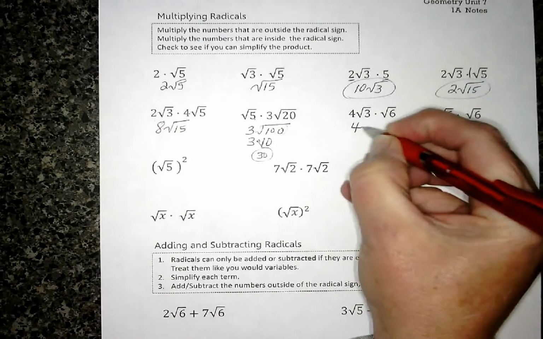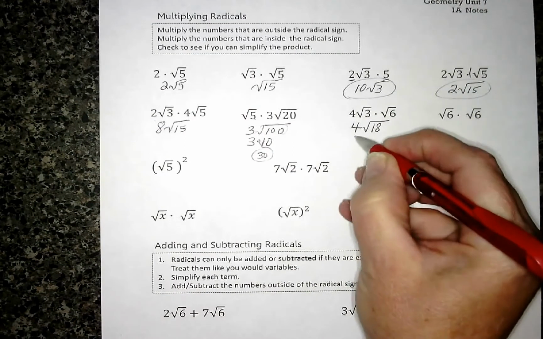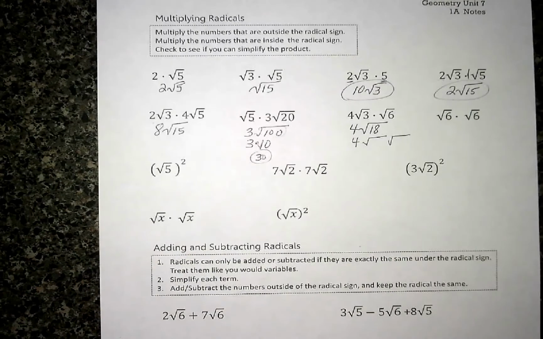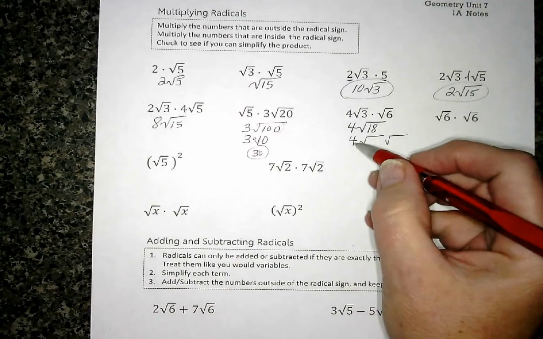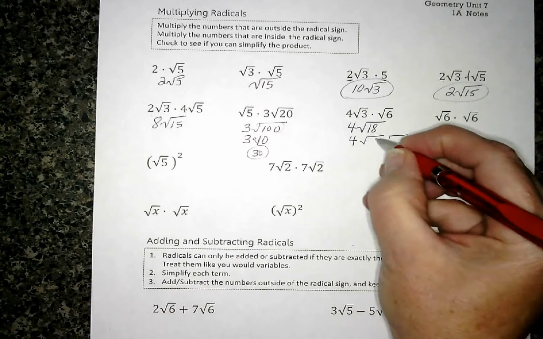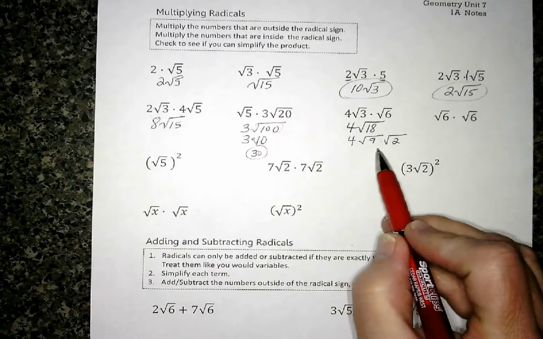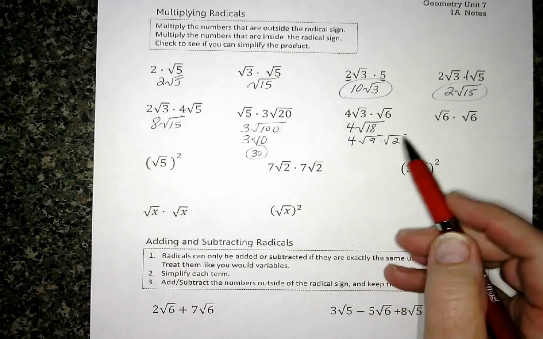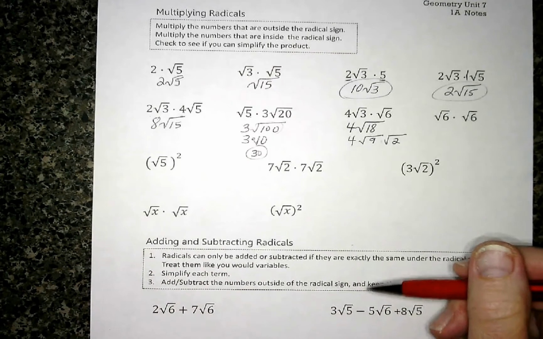4 times 1, square root of 3 times square root of 6 is square root of 18. I have to simplify 18, and you'll find that there are some that are just common. They just keep popping up over and over again, and 18 is one of those. So I can break down 18 into 9 times 2. Remember, I want to break it down so that the perfect one is first. I can also take 3 times 6 to get 18, but neither 3 or 6 is perfect, so that doesn't do me any good.